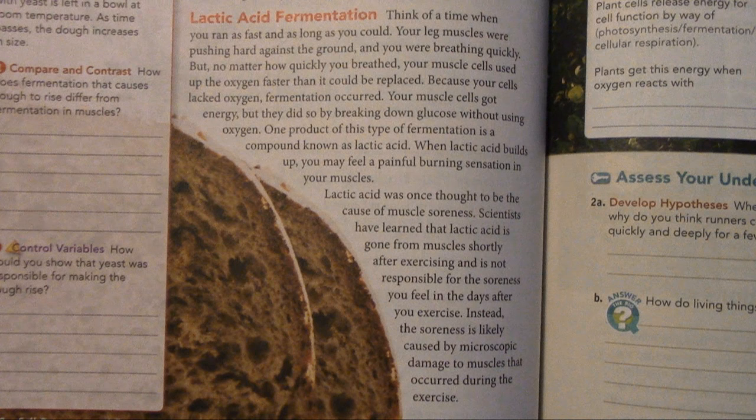Lactic acid was once thought to be the cause of muscle soreness. Scientists have learned that lactic acid is gone from muscles shortly after exercising. It is not responsible for the soreness you feel in the days after you exercise. Instead, the soreness is likely caused by microscopic damage to muscles that occurs during exercise.